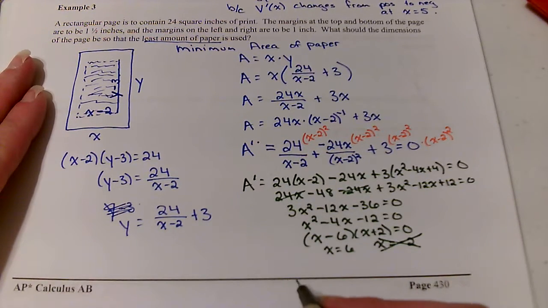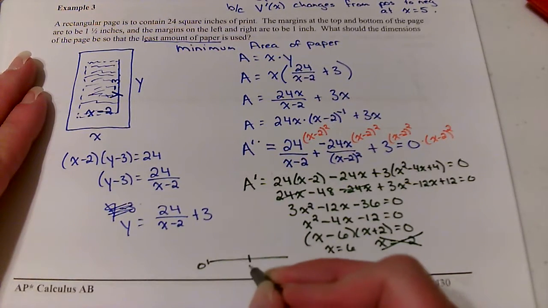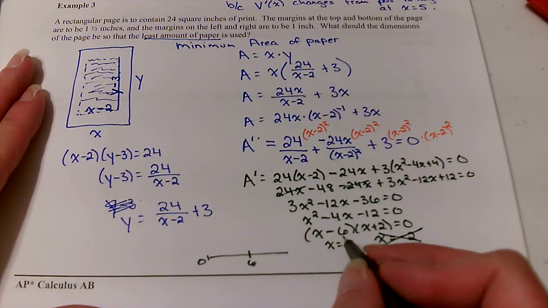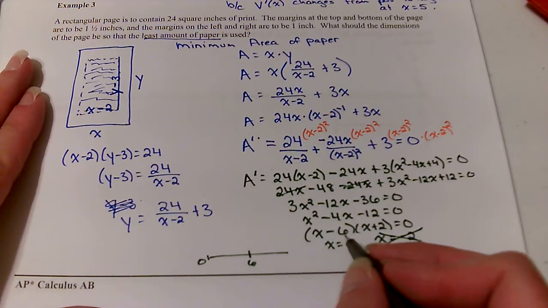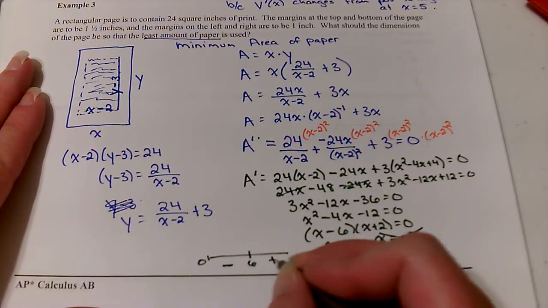And we could check it. 0, 6. If I plug in a 1, I have a negative and a positive, which gives me negative. This would be positive.